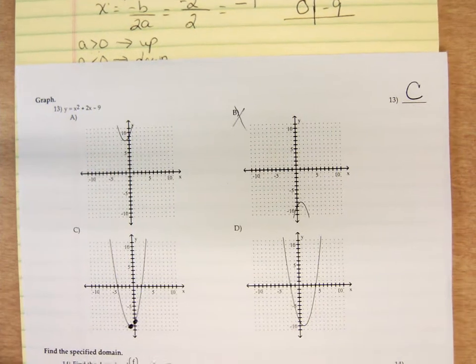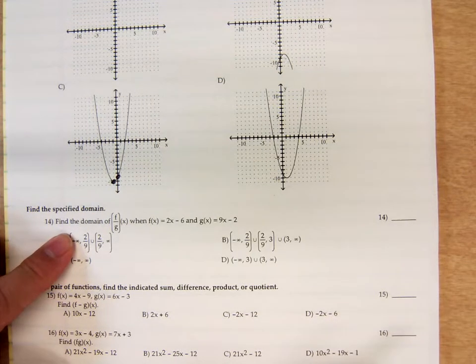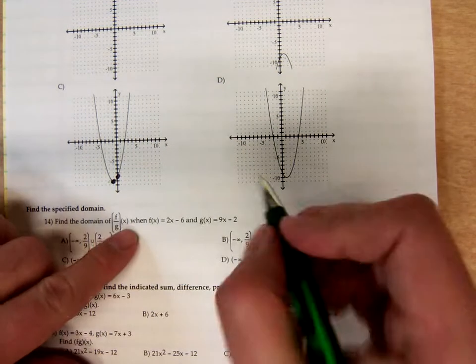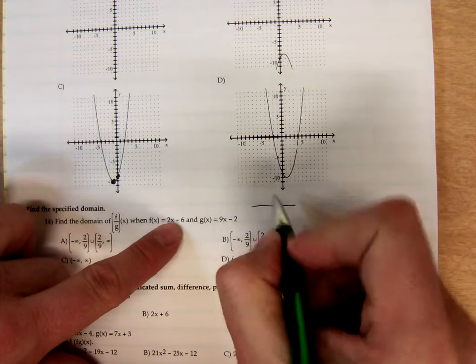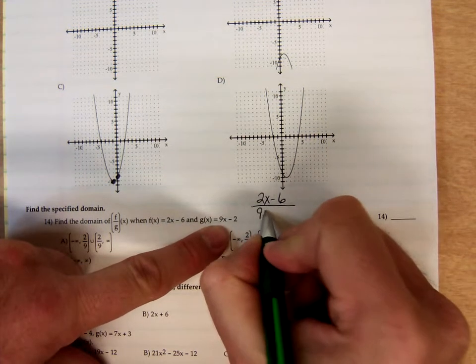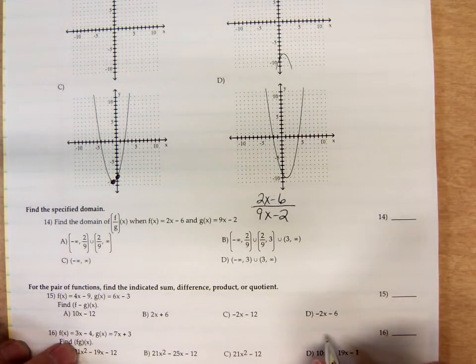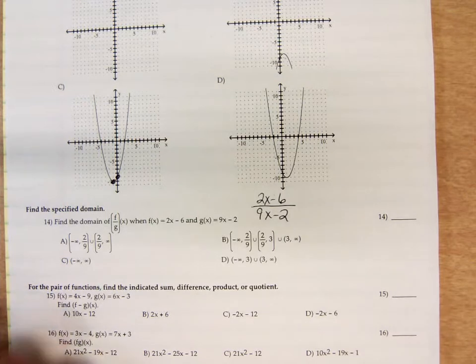Now problem number 14, find the domain of f over g. Well, let's write f over g. f is 2x minus 6. g is 9x minus 2. To find the domain, that means find the numbers that you can plug in for x. And here there's just one number you can't plug in for x. If you plug that in, you're going to get a 0.